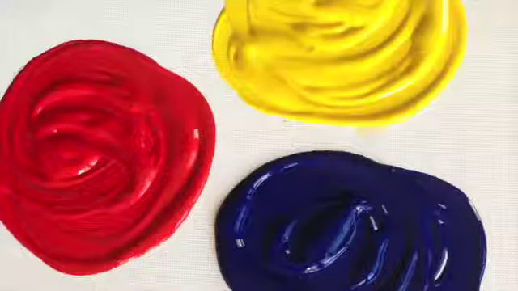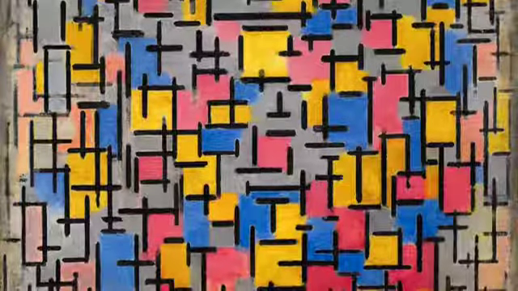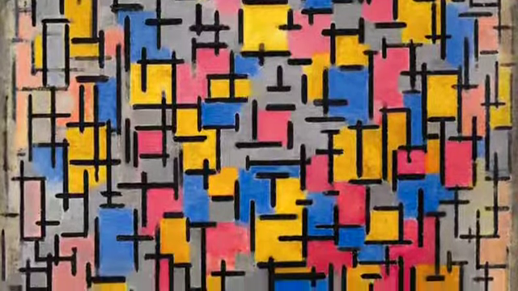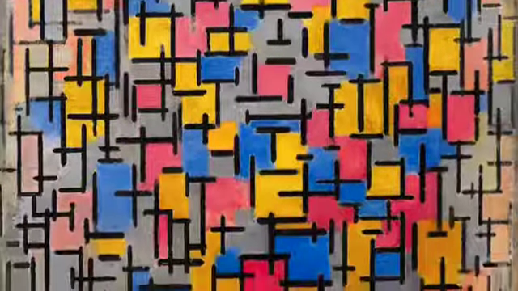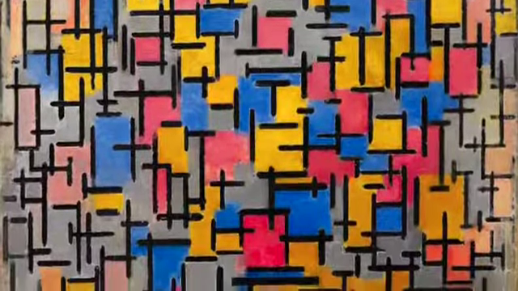Proponents of this movement advocated pure abstraction. Essentially, they wanted to reduce art to the essentials of form and color, so they simplified everything to vertical and horizontal lines using black, white, and only the primary colors.